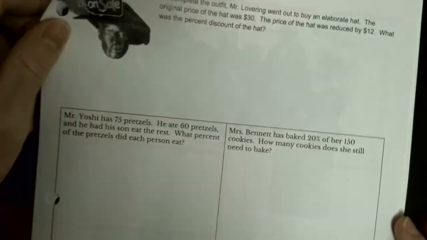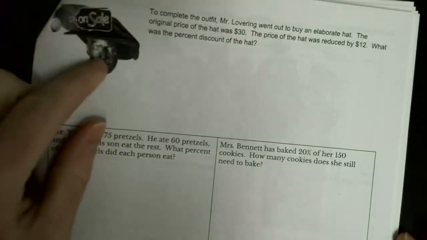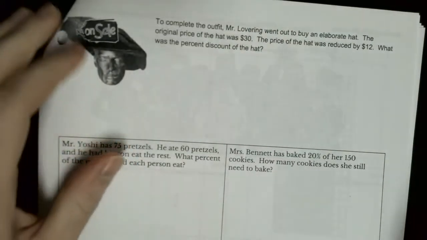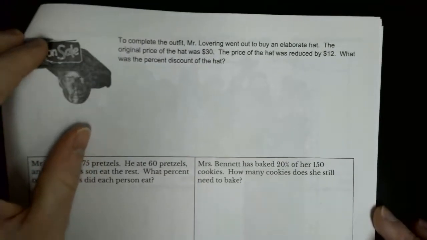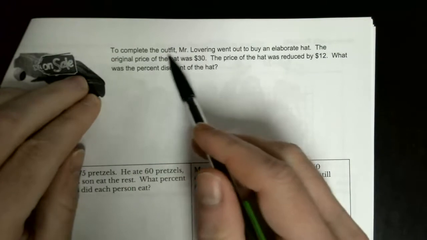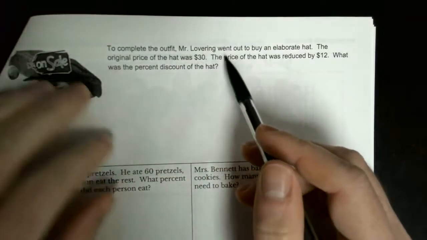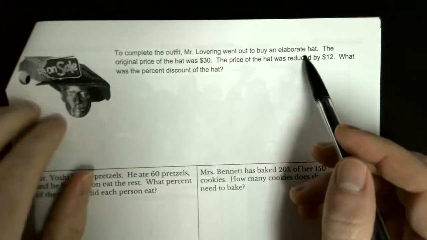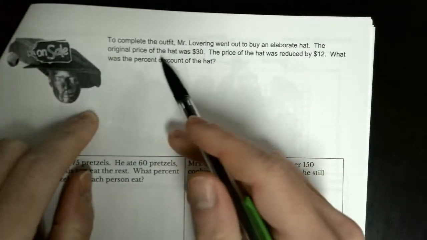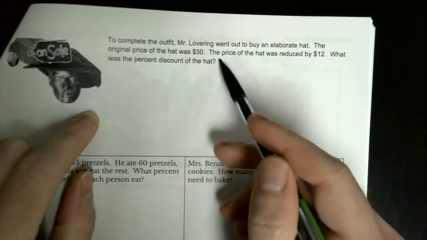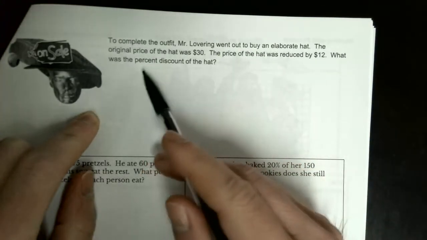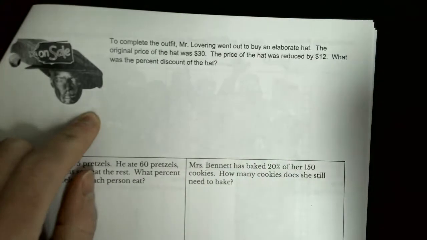All right. So all the items on the previous page were an outfit that I was thinking about perhaps wearing to the Bills game. It says, to complete the outfit, Mr. Lovering, which is me, went out to buy an elaborate hat. So there's the hat, on sale. Look at that. The original price of the hat was $30. The price of the hat was reduced by $12. What was the percent discount of the hat?